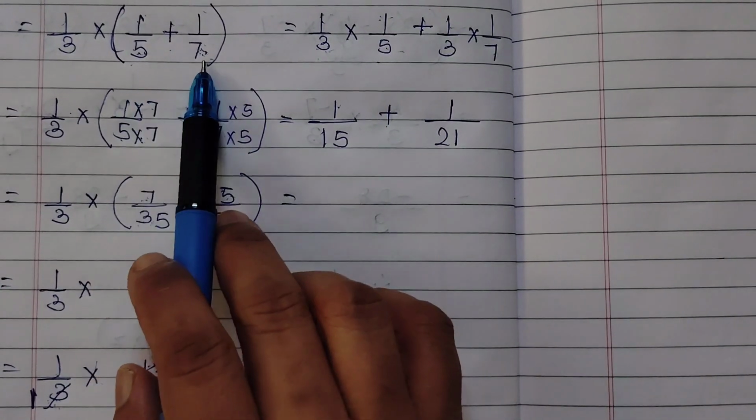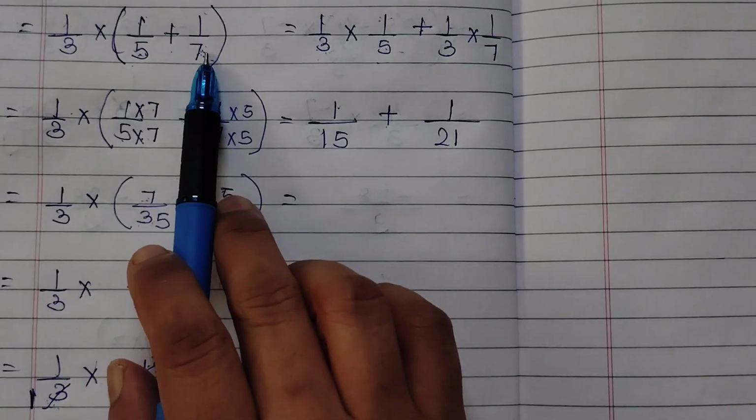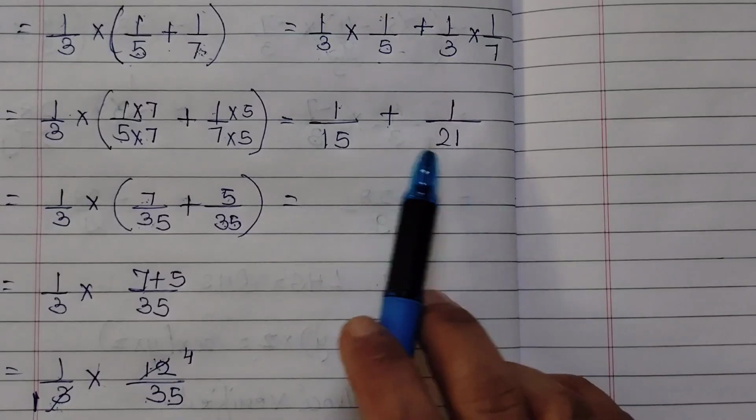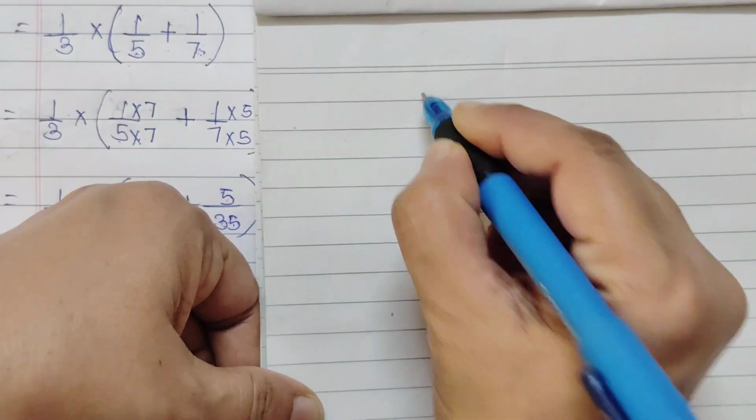Previously for 5 and 7, what did you do? Directly 7 I multiplied here, 5 I multiplied here, because they are prime numbers. But 15 and 21 go in other tables, so we'll take out the LCM.